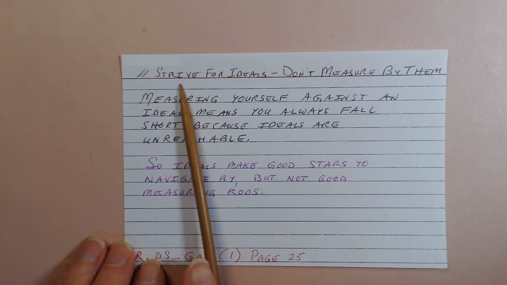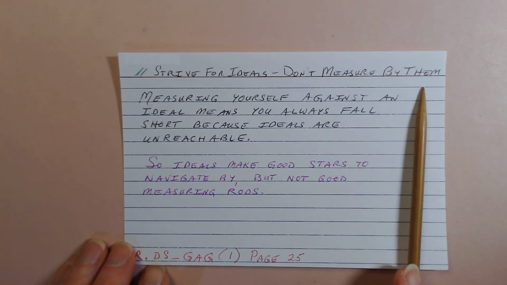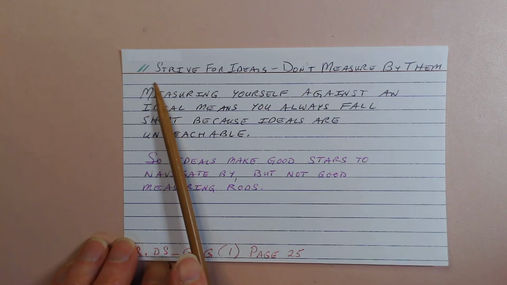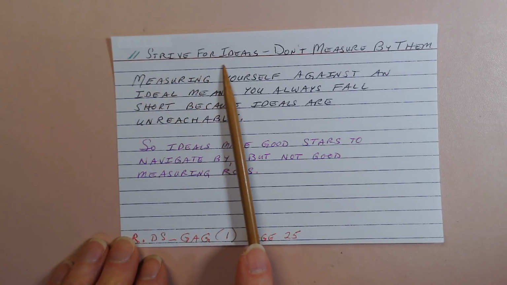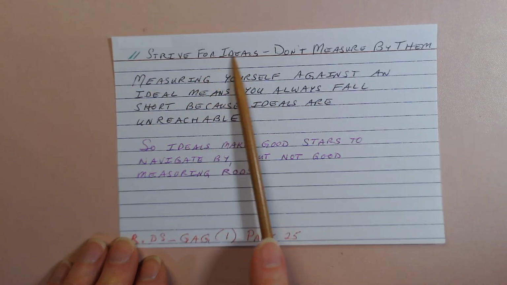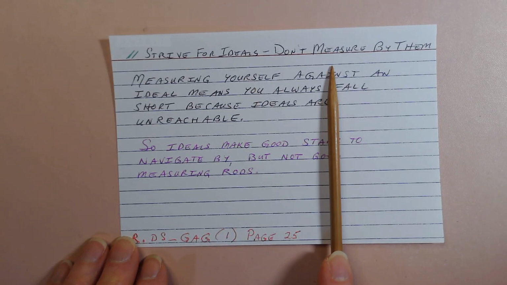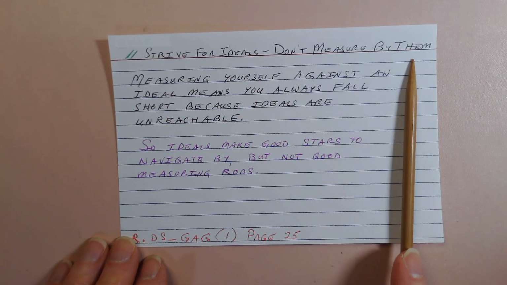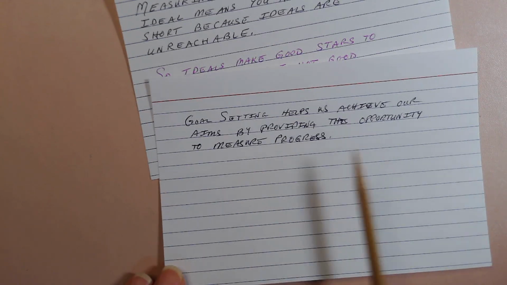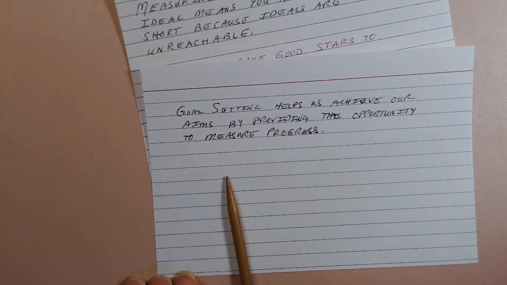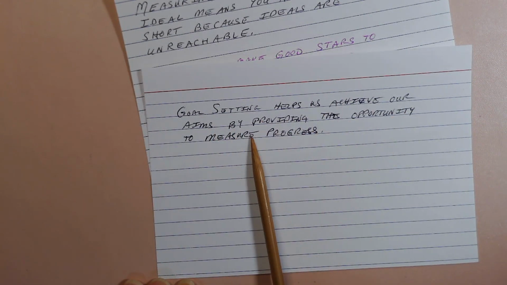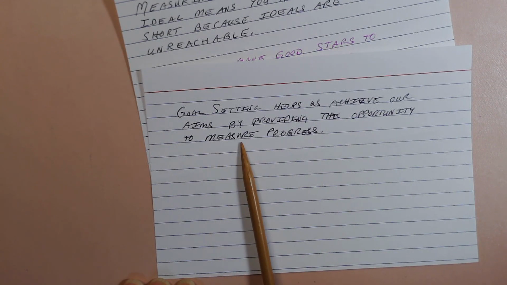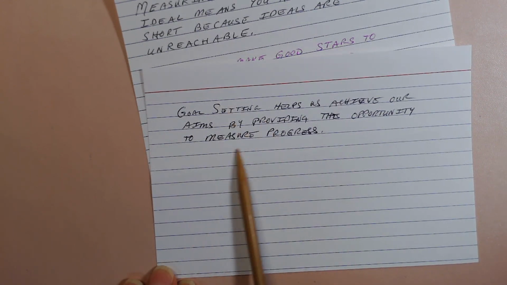Well, we know what this is about. This is about setting goals and measuring our goals, measuring our performance against our goals. So the foundation card that we're going to want to make next would probably bring the idea of goals into this, which is more general than this specific rule. So here's an idea that we can add to act as a bridge idea. Goal setting helps us achieve our aims by providing the opportunity to measure our progress. So that's our idea.